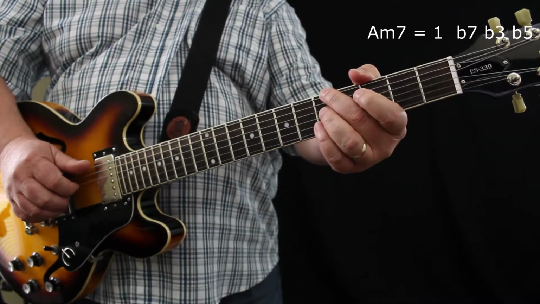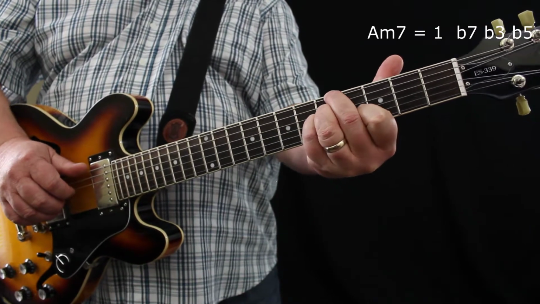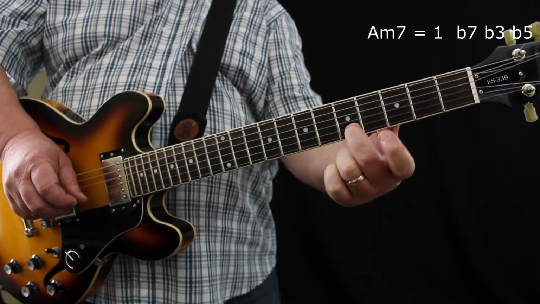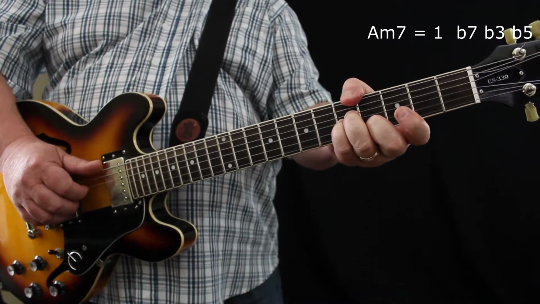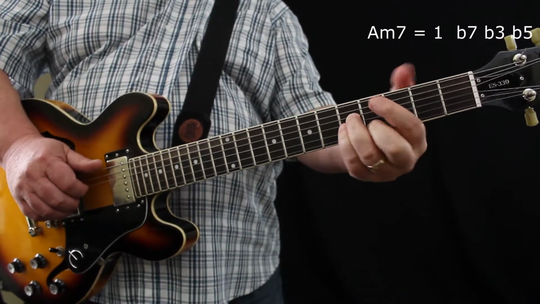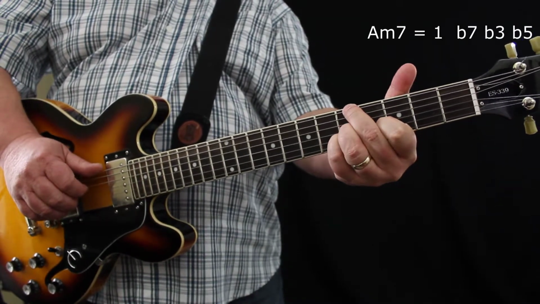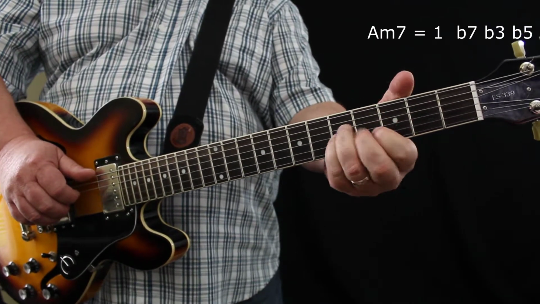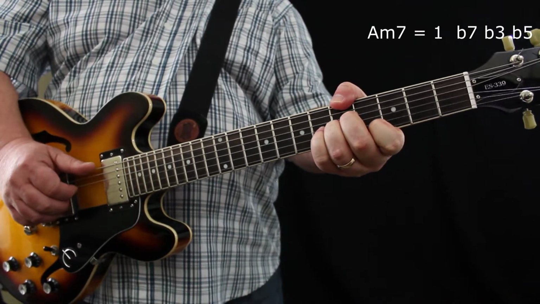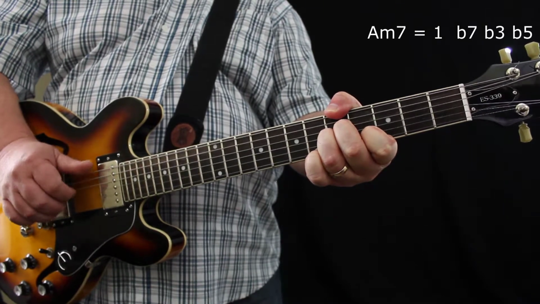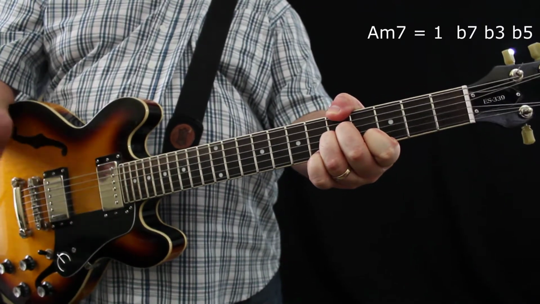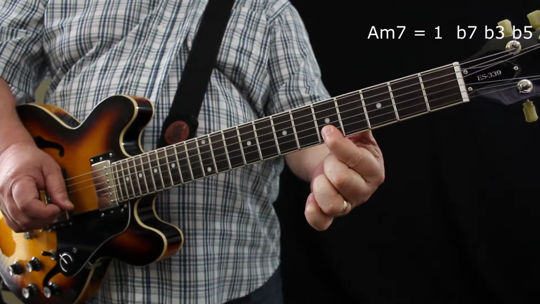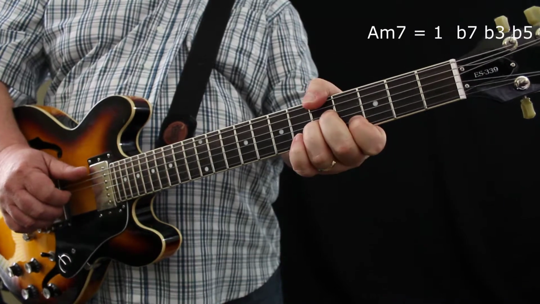And you could. A better way to play that is like this. So here's my 5th down here. I'm going to flat the 5th. Just move it down. Okay? So, again, I use my thumb. A better way to play that probably is like this. Right? So, here's an A minor 7 flat 5. Okay? Because here's my A minor 7. I took this and I moved it down to a flat 5. All right, that makes sense?